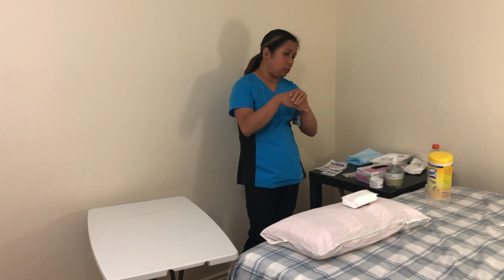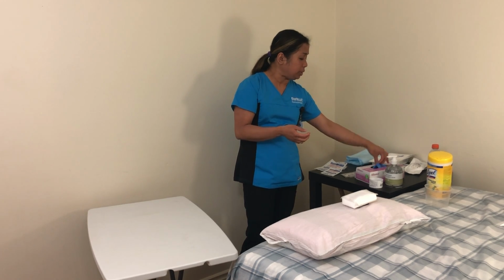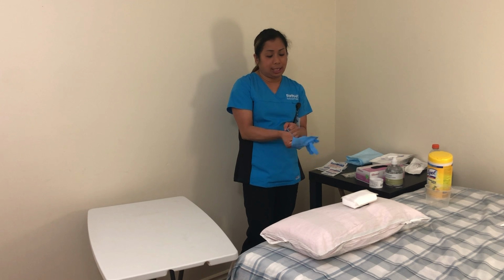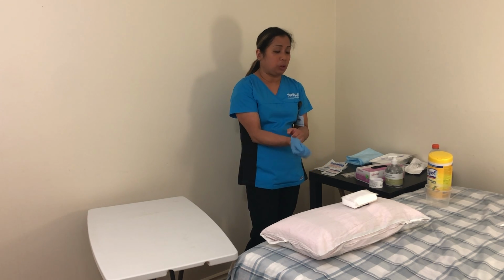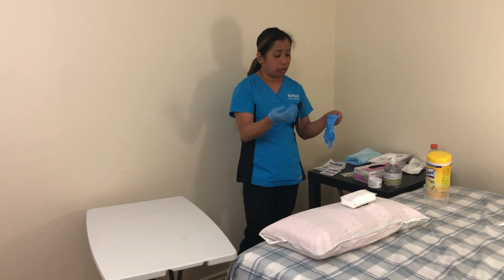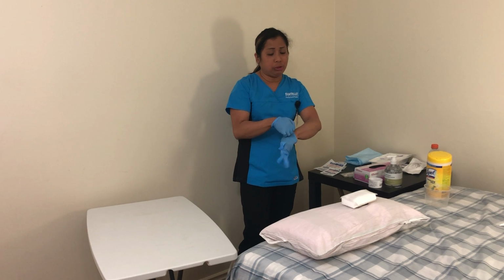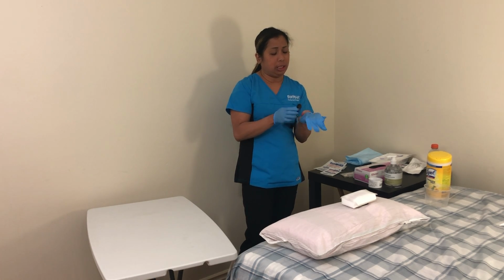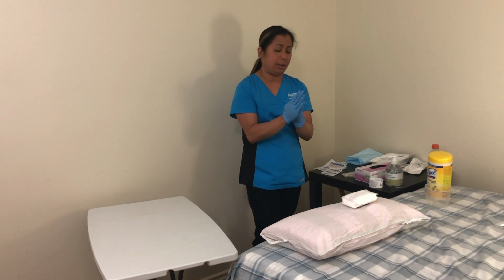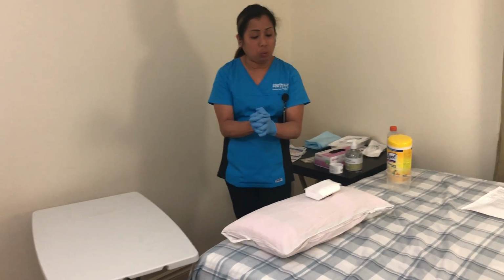So now I'm done washing my hands or sanitizing my hands. I will put on clean gloves before I remove the dressings, because as a protocol of the institution, the old dressings are already contaminated, dirty, right? So you don't need to contaminate, you have to put on clean gloves. So now I have the clean gloves on my hands. Now I will remove the dressing.